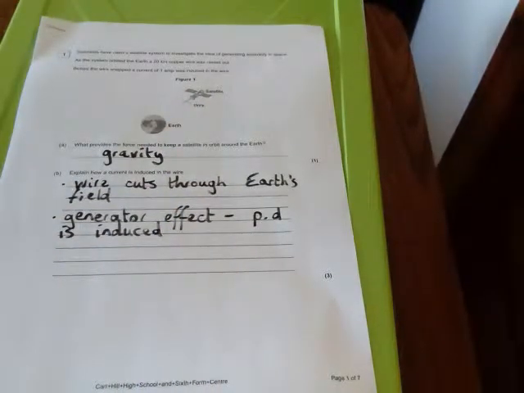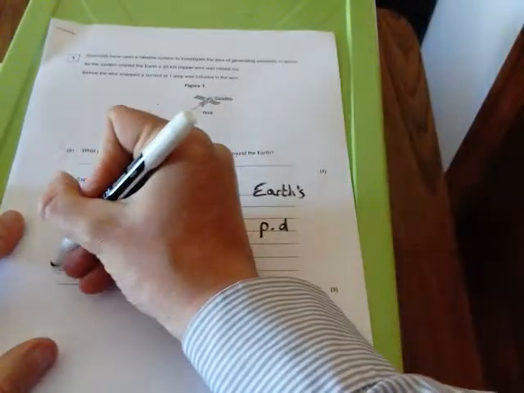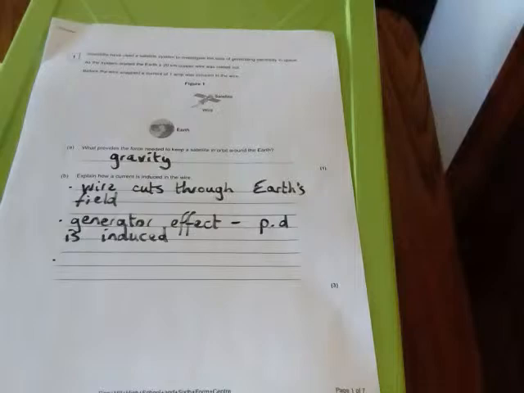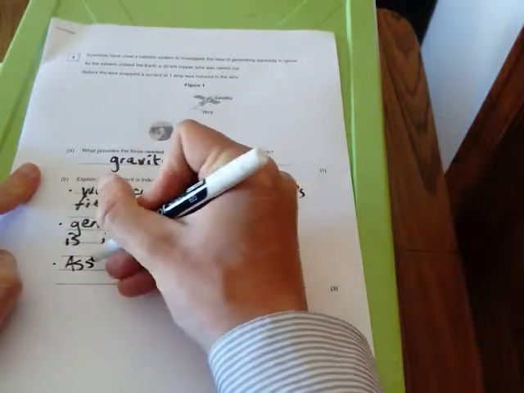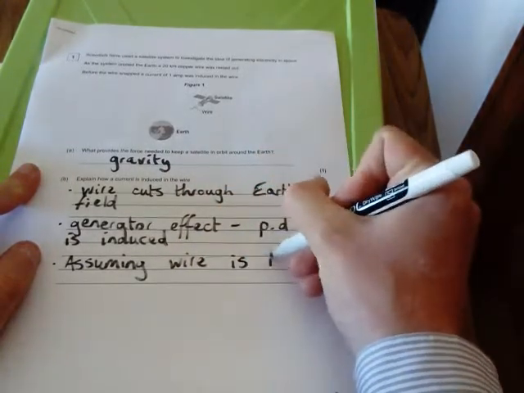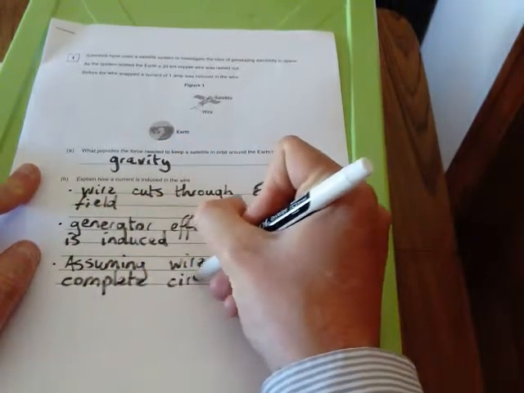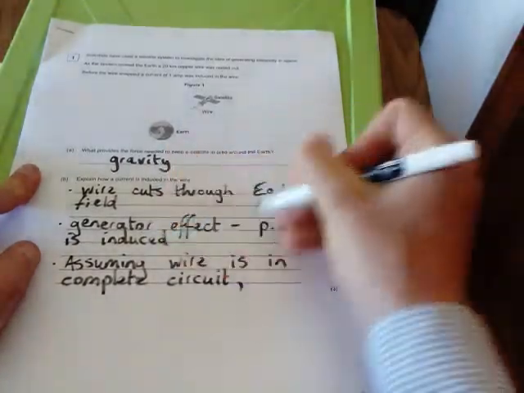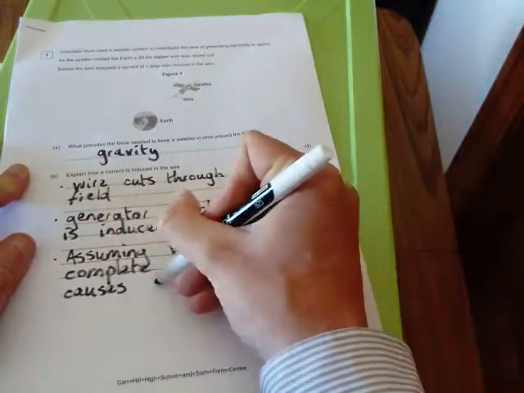Because right when we started talking about the generator effect, we had to sort of separate out the idea. First, you induce a potential difference. And then if the wire is part of a complete circuit, then you get current flow. And that's where we get the third mark, is for recognizing that the wire must be part of a complete circuit. So I'm going to put something like, assuming wire is in complete circuit, comma, this potential difference, PD, causes current flow.